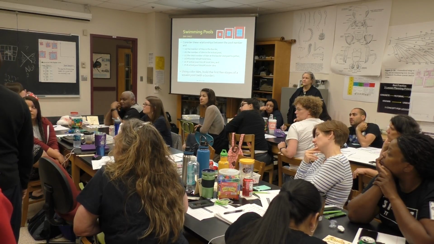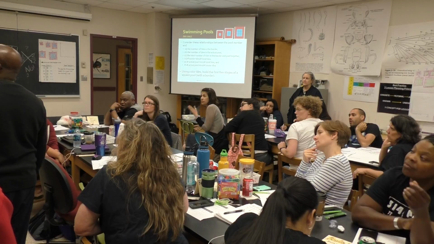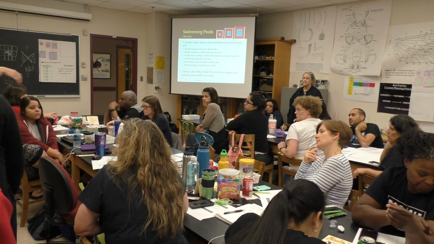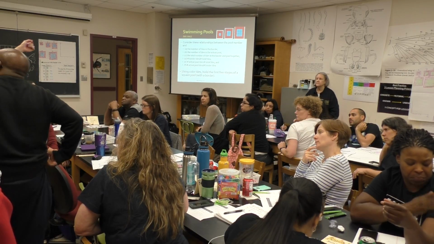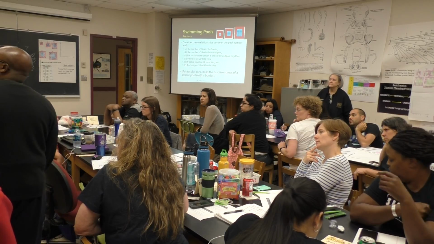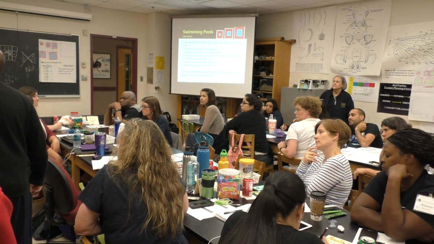And then we created the table to represent our drawing or our creations that Dr. Browning started us with. And we saw that in the first pool stage, which we labeled as N.